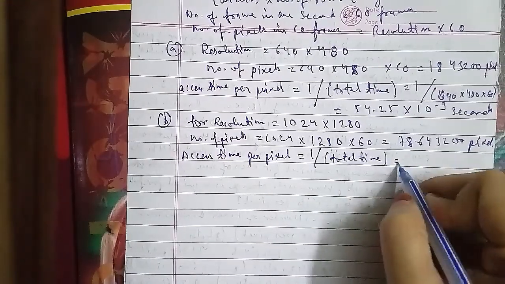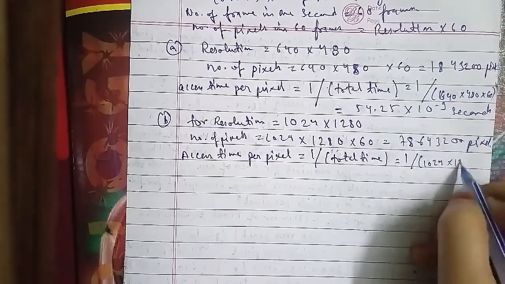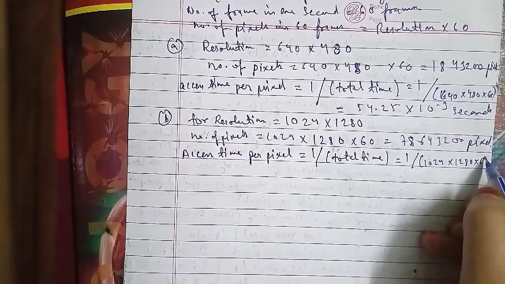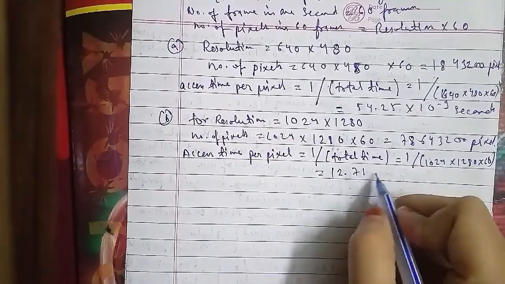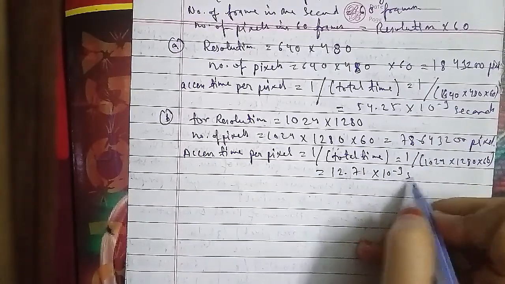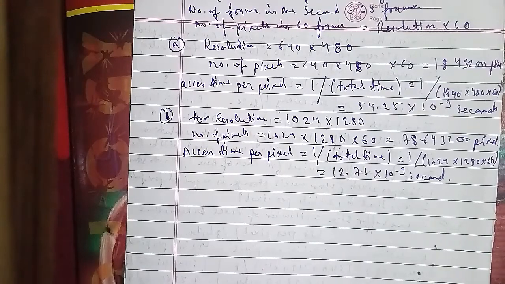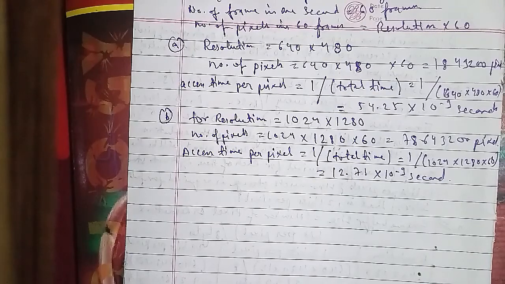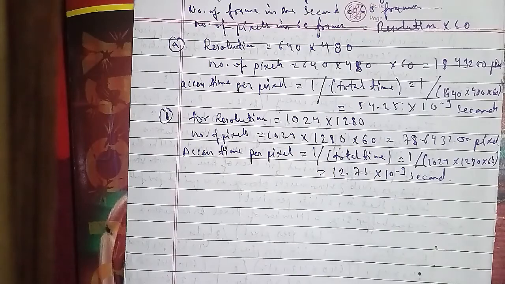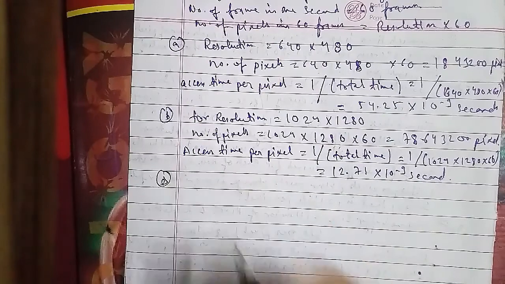So let's go ahead. The question is, a raster scan display supports a resolution of 1024 into 800 with up to 16 million colors.